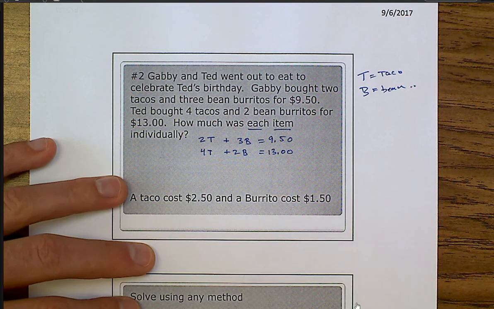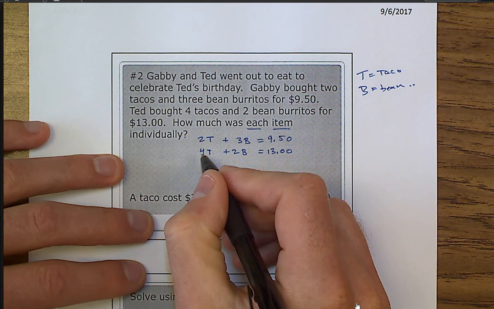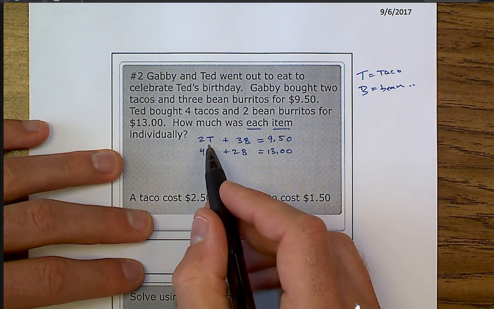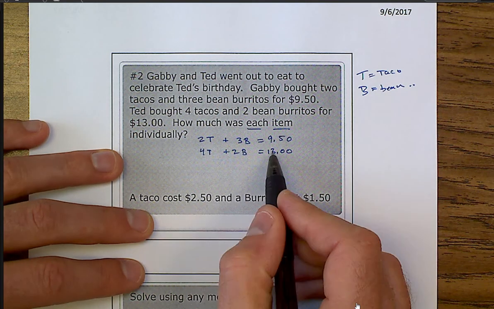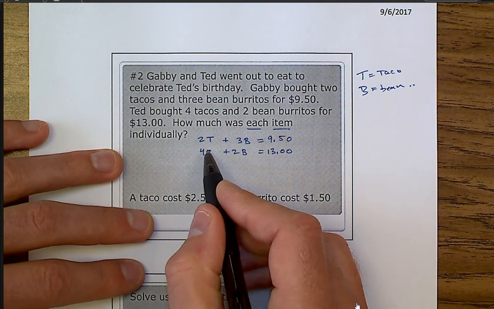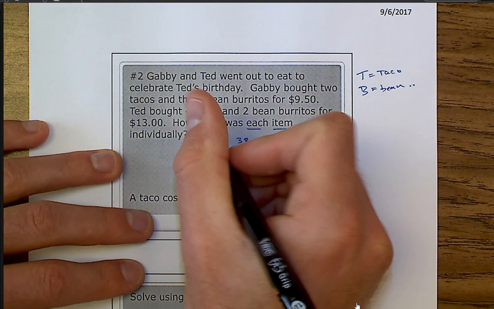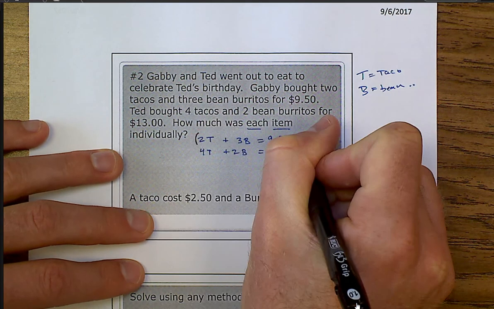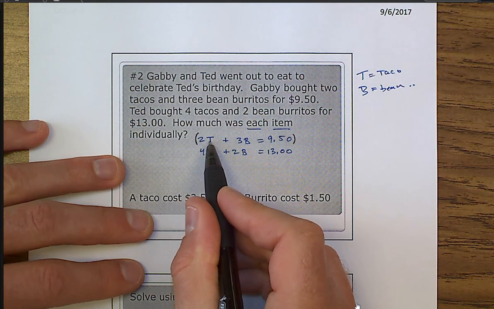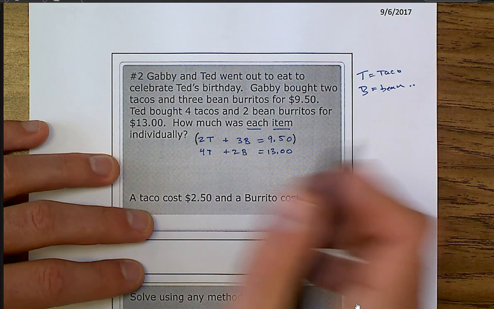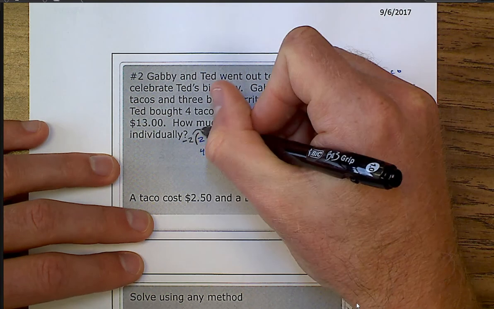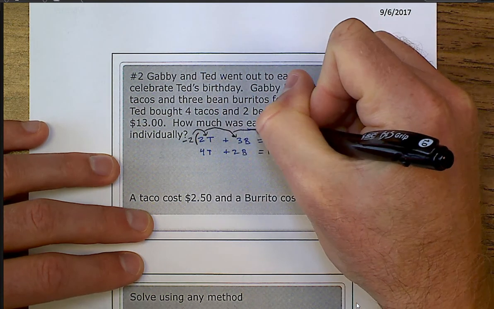So let's review elimination. Elimination, if you recall, is we want to eliminate or get rid of one of the variables. And we do that by multiplying either the first or second, or sometimes both equations by a number to make the variables cancel each other out. So for example, my eyes immediately are drawn to the 4t and 2t, and in my mind, if I can make this a negative 4t, then my negative 4t and 4t would cancel out. So I'm going to multiply the entire top equation by negative 2.